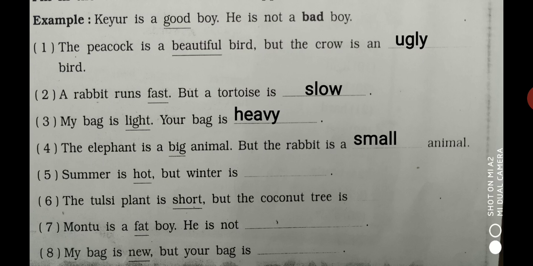What is the opposite of hot? Yes, cold. So, the answer will be cold. The tulsi plant is short, but the coconut tree is dash. What will be the answer? Tall. Tall, long, both are the opposite of short.